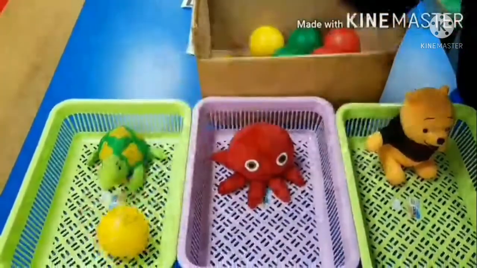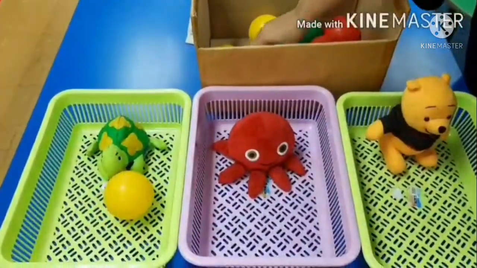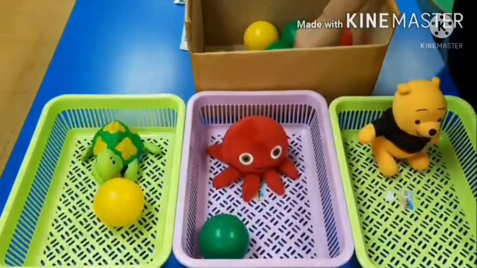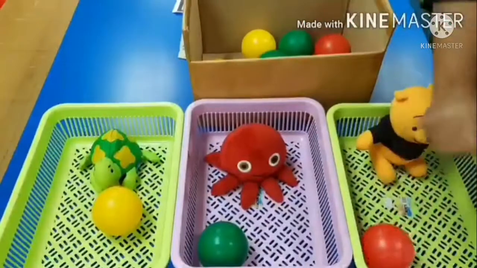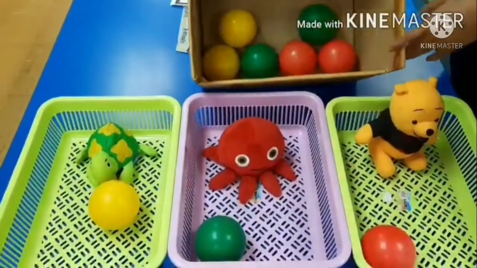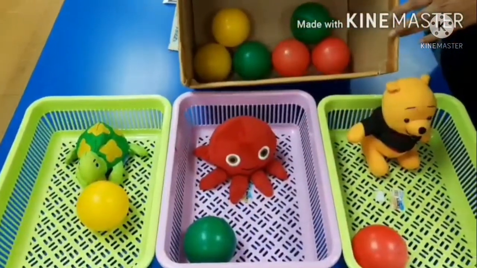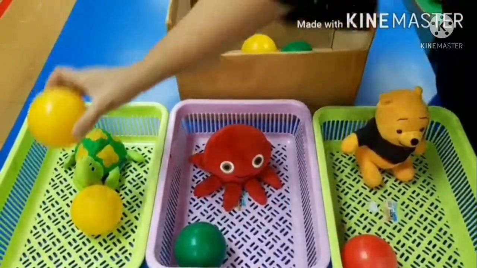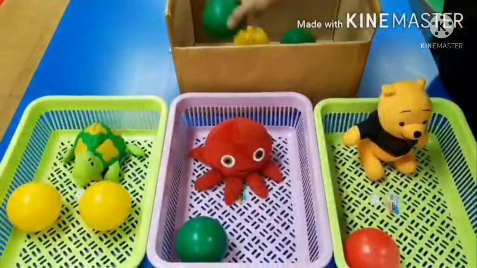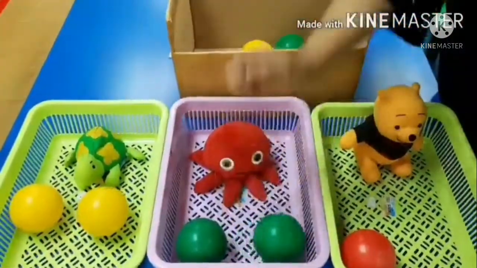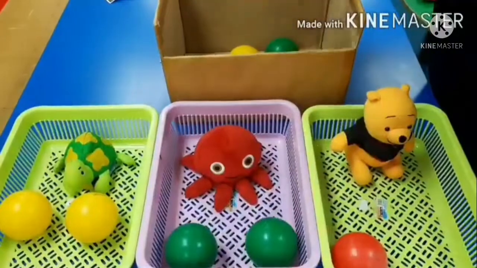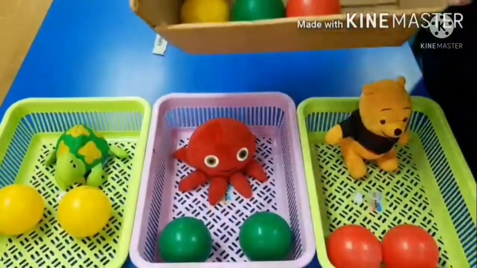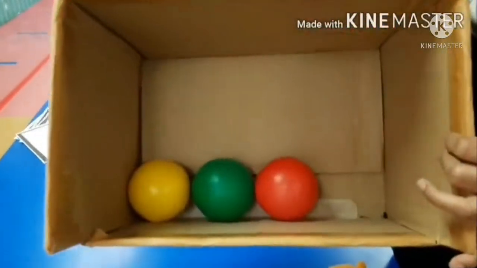1 for Mr. Turtle, 1 green ball for Mr. Octopus, and 1 red ball for Mr. Bear. We still have a lot more balls to give out, so let's keep giving. Another ball for Mr. Turtle, another green ball for Mr. Octopus, and a red ball for Mr. Bear. We still have 3 more balls left in the box.